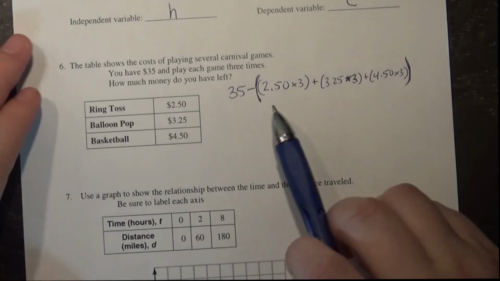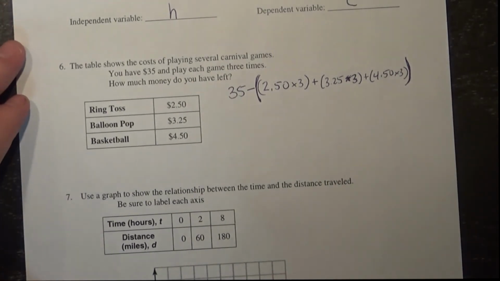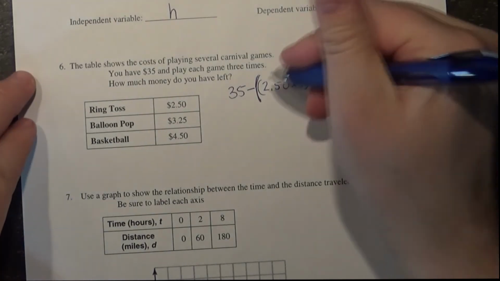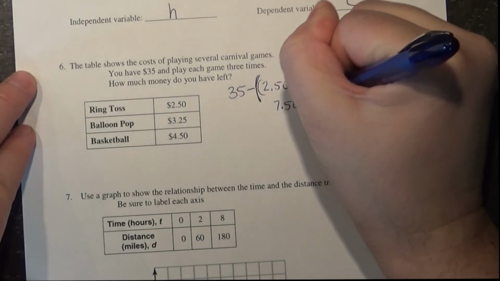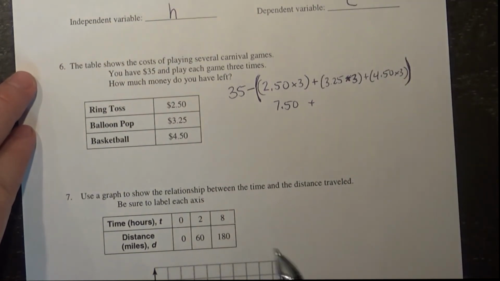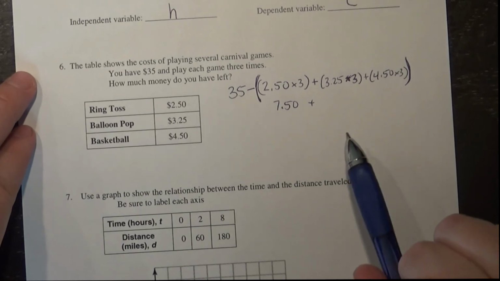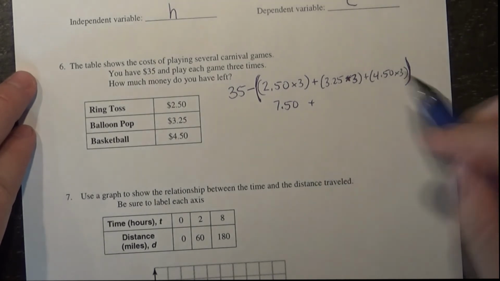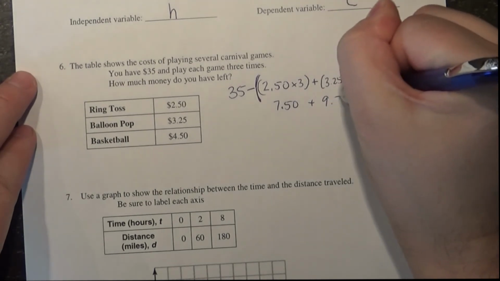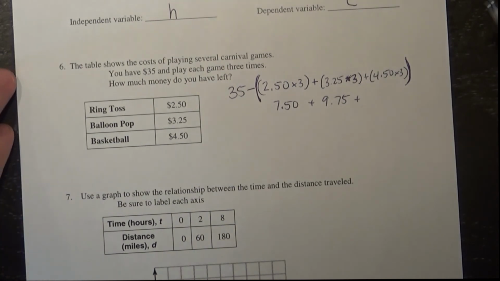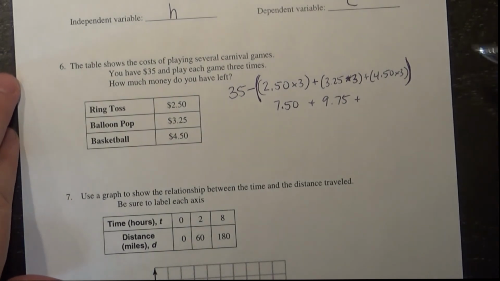All right, so 2.50 times 3. Let's see if I can do this in my head for a second here. 2.50 times 2 is $5, and then another 2.50, that's going to be $7.50. Then I have 3.25 times 3. Boy, I just impressed myself so much there. Let's see if I can do it again. So I have 3 times $3, that's going to be $9, and 3 times 25 cents is 75 cents. That's $9.75. Again, I don't recommend doing this in your head unless you'd like to. Always take the time to do the work that you need to do to get it right.